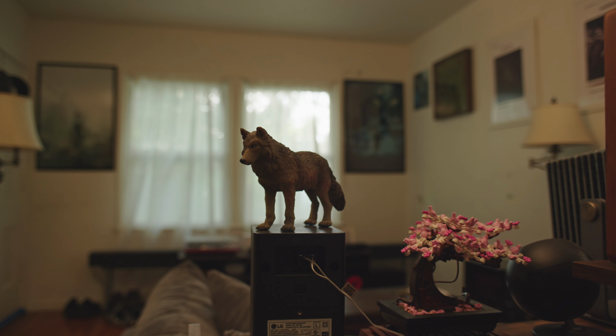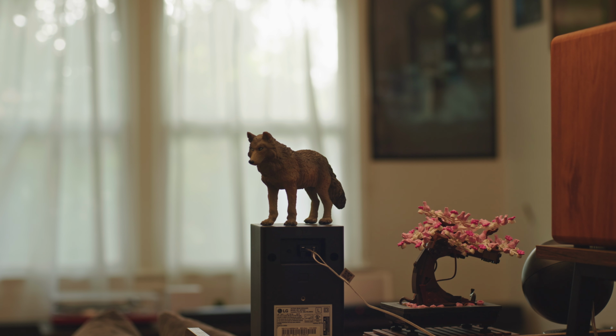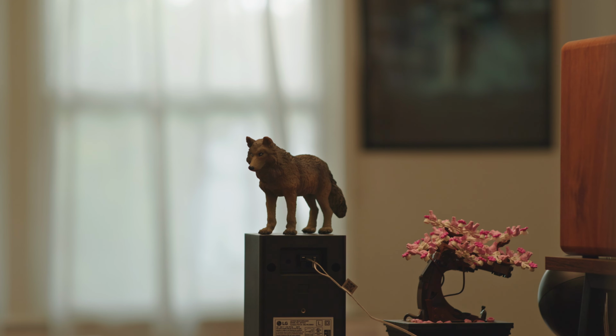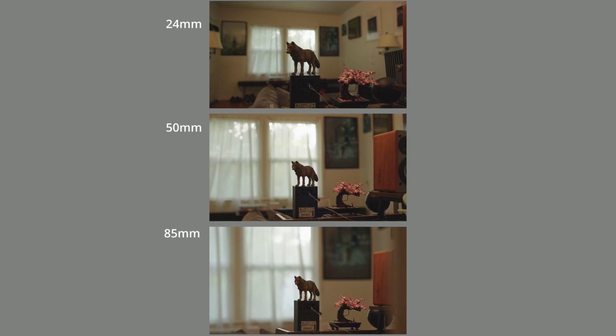So why do people think it compresses the image? Well, it does compress it when you move your camera. Let's take a look at that same 24 mil shot, but try and keep the object the same size. So here's the 50, and here's the 85. So you'll see our background has changed as we use longer focal lengths. Then we are actually compressing that background.